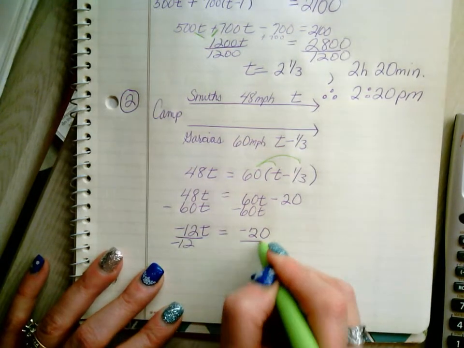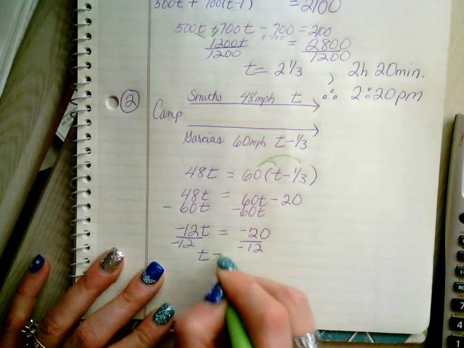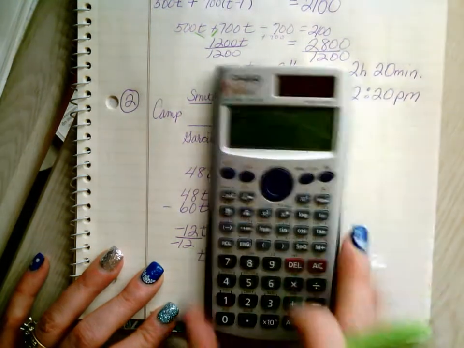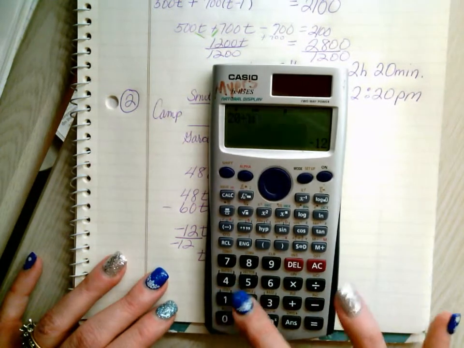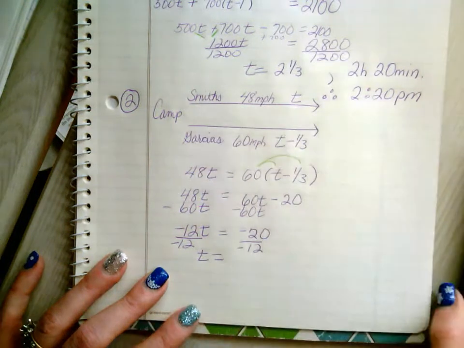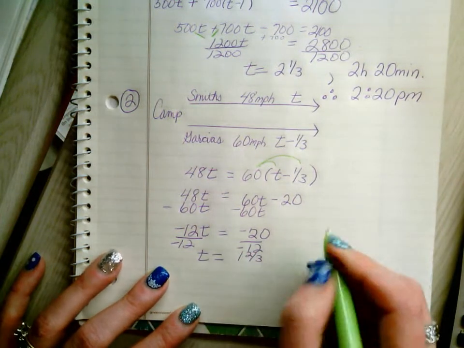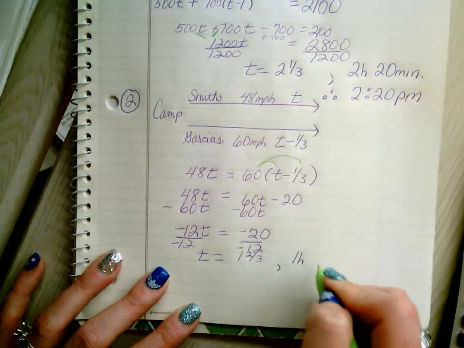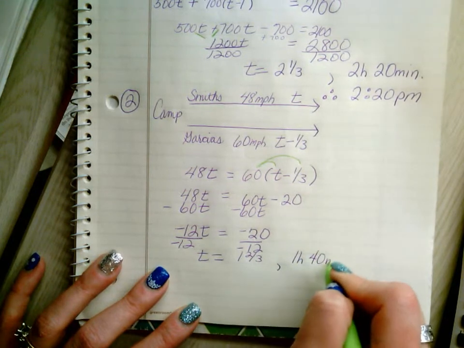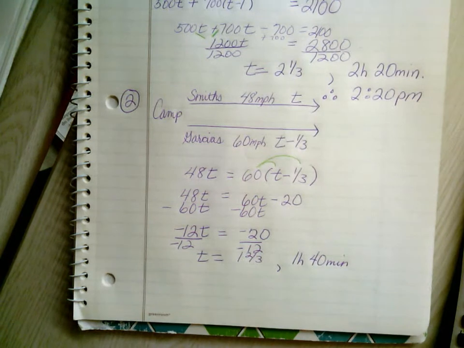Divide by a negative. And you end up with the amount of hours being whatever the result of 20 divided by 12 is, which looks like 1 2/3, which you came up with 1.66666. Okay, 1 hour, 40 minutes. Let's see if that answers the question, though. At what time did they overtake the Smiths?